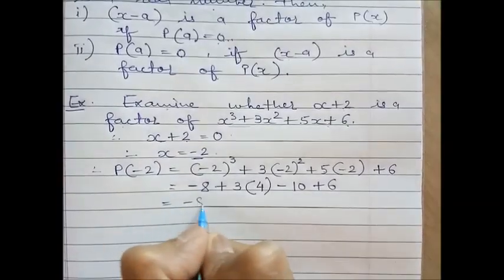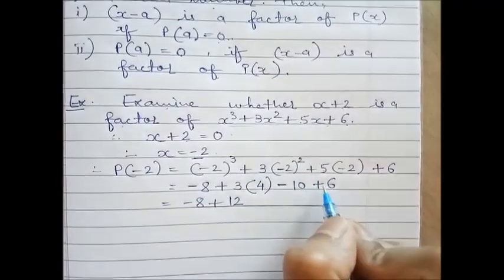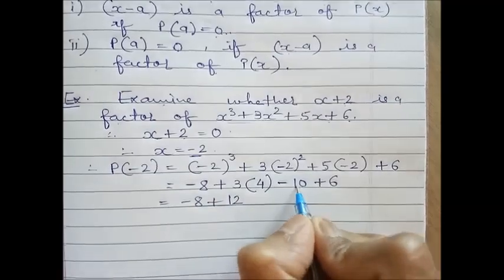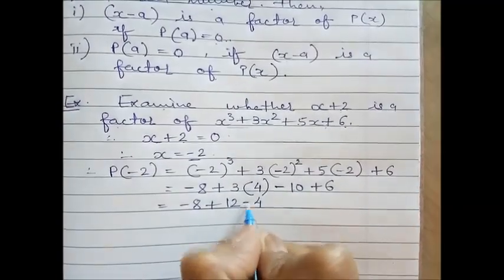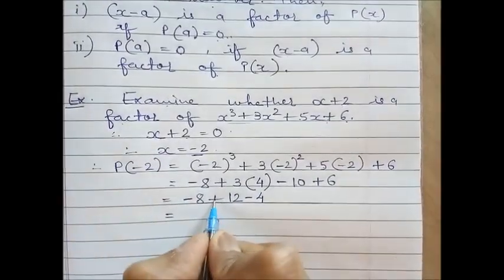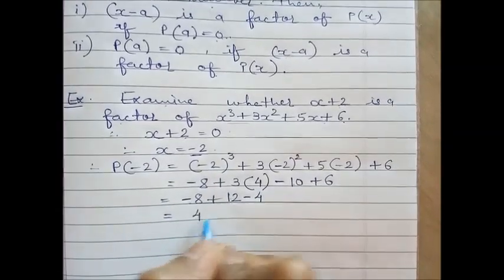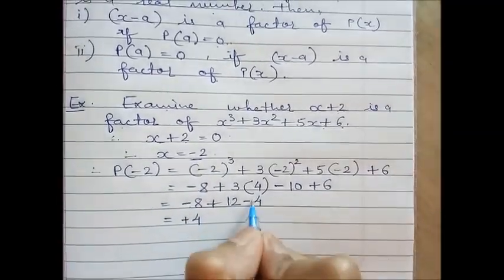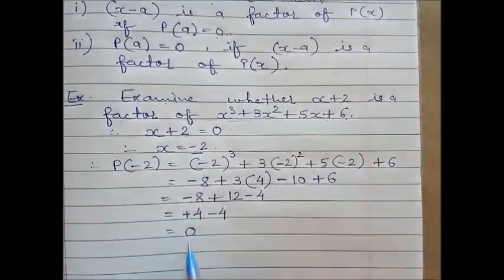Now here minus 8 plus 4 3s are 12. Now minus plus minus 10 minus 6 4, sign of bigger number, that is minus, is equal to minus plus minus 12 minus 8 4, sign of bigger number, that is plus, minus 4. So 4 minus 4 is 0.